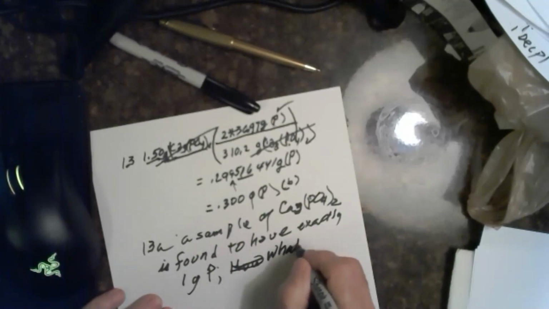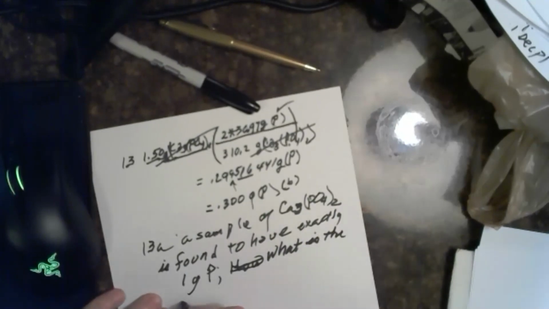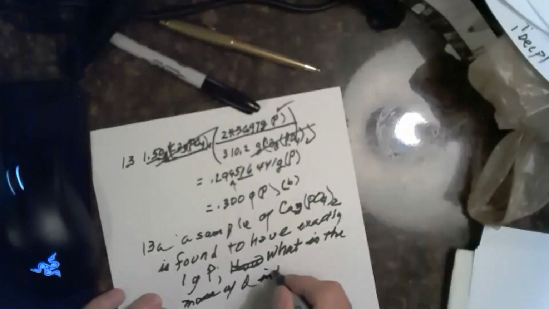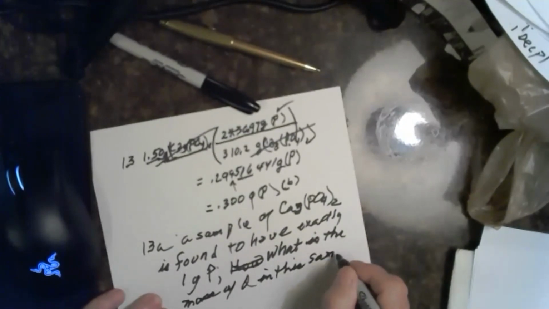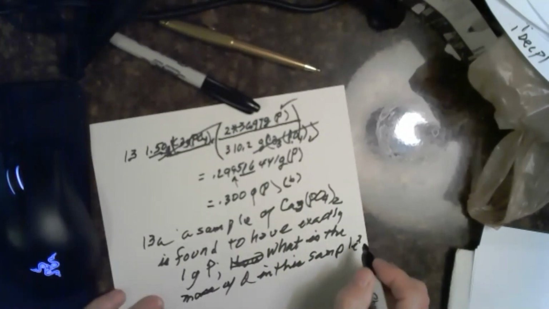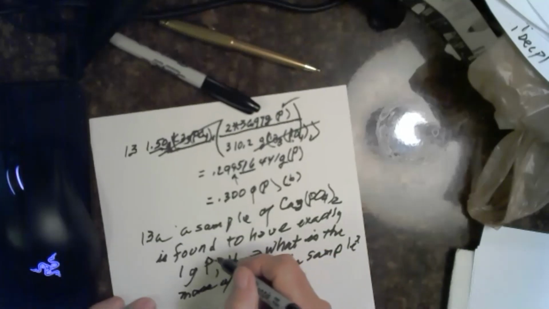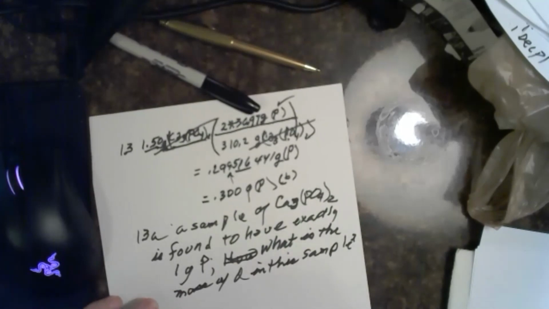What is the mass of oxygen in this sample? Okay. Now, that doesn't look like the other problem, but it is just like the other problem.